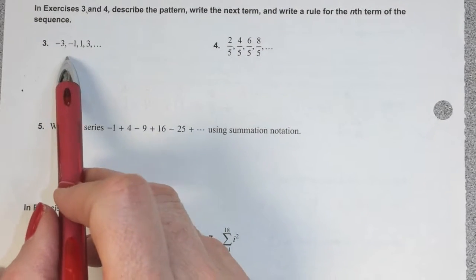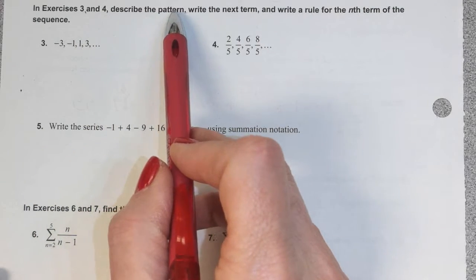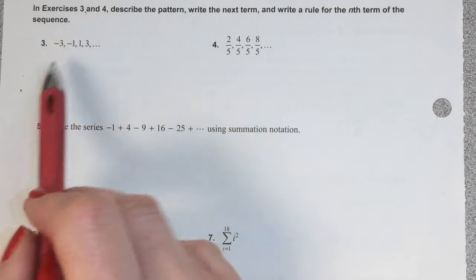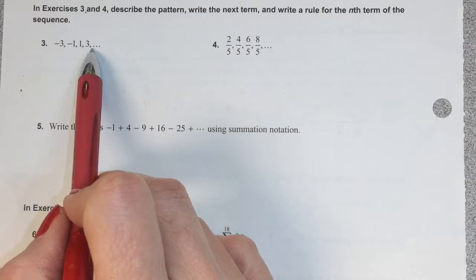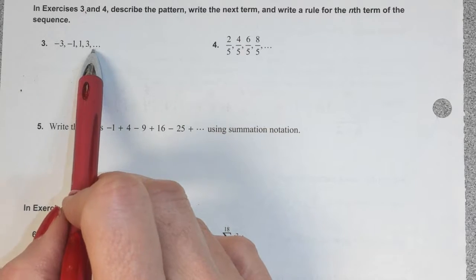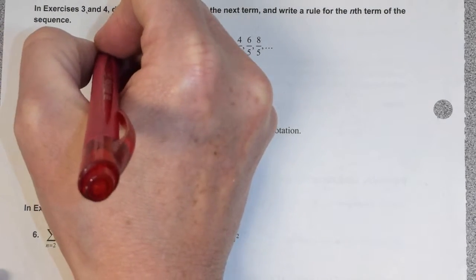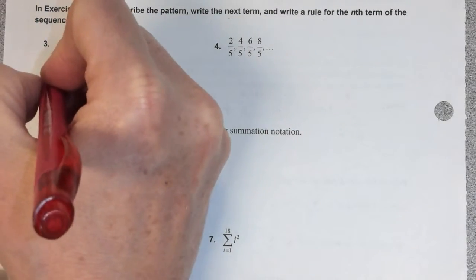All right, back to the old type that we did earlier. Describe the pattern, write the next term, and write a rule for the nth term. Let's look at the pattern. What's happening every time, guys? You don't have to write out the description, but we're adding 2, right? So what's the next term? 5. Okay, so we did the next term. Now write a rule.